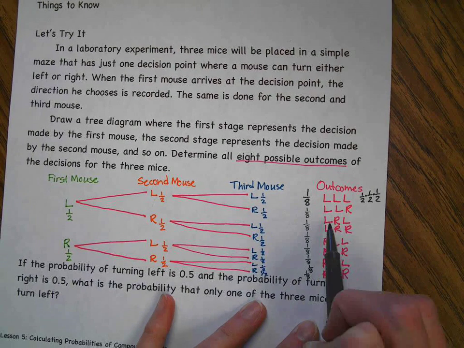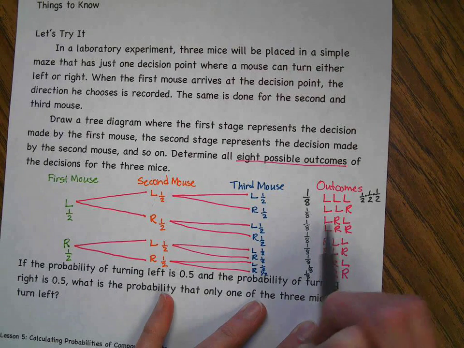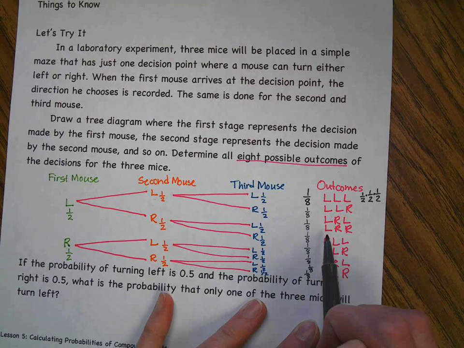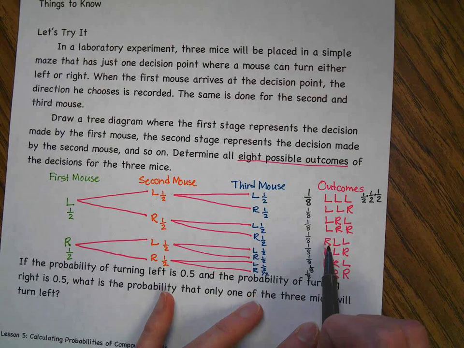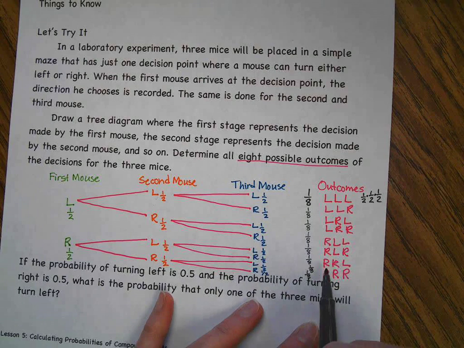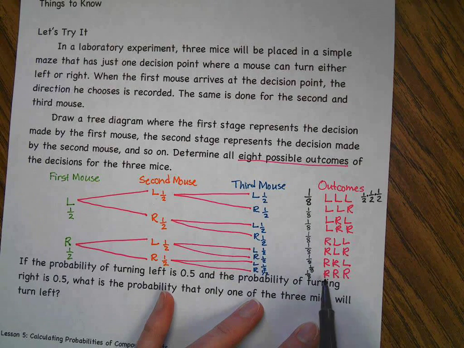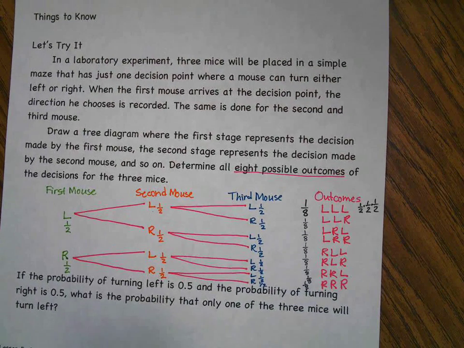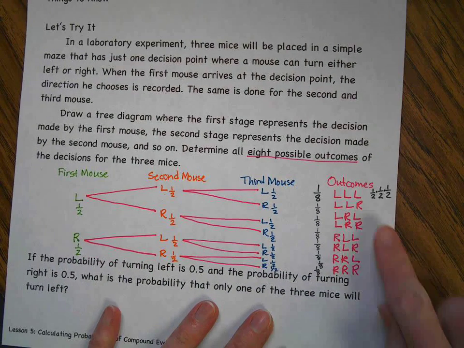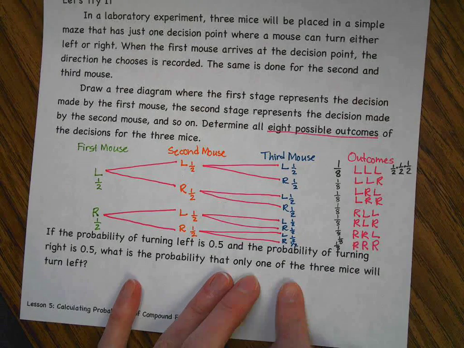So let's look. Okay, left, left, left. That's all 3 mice. Left, left, right. That's 2 mice. Left, right, left. That's 2 mice. Ah, 1 mouse turned left. So here's one of them. Okay, 2 lefts for the mice. Oh, 1 mouse went left, so there's another one. Oh, 1 mouse went left, so there's another one. Right, right, right, so that one doesn't count.